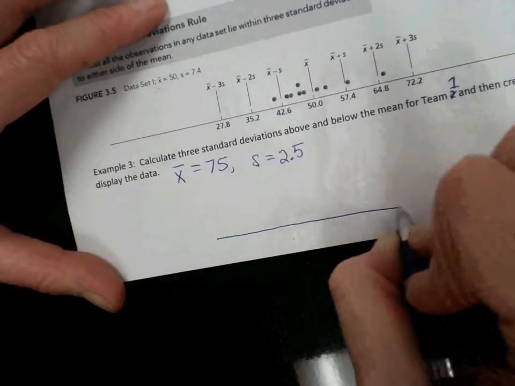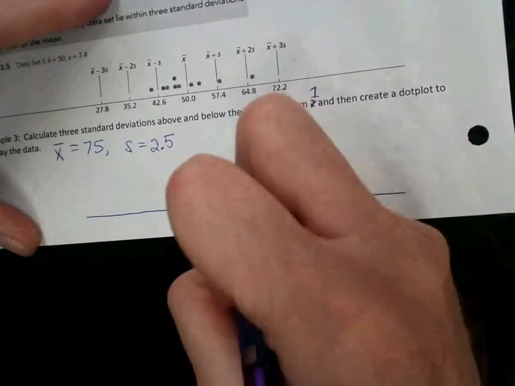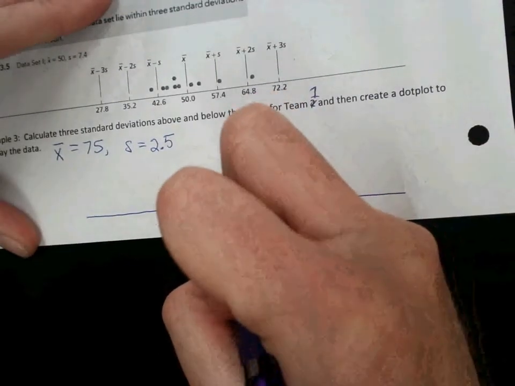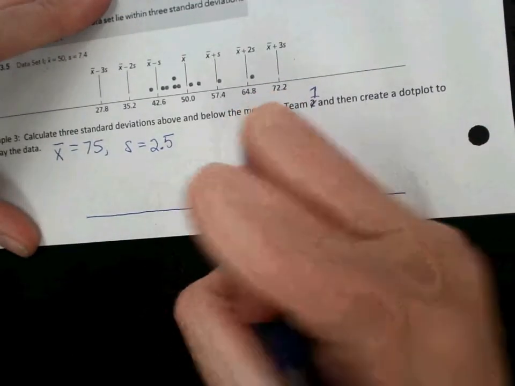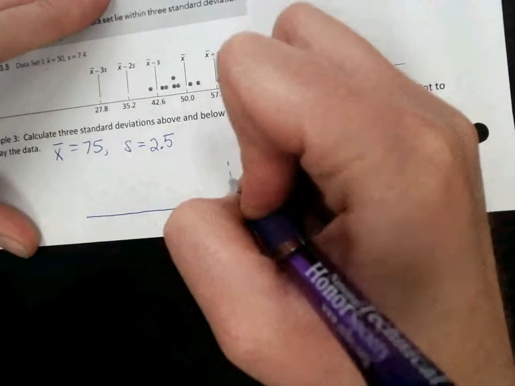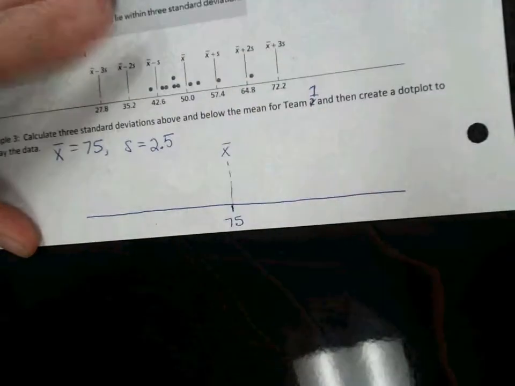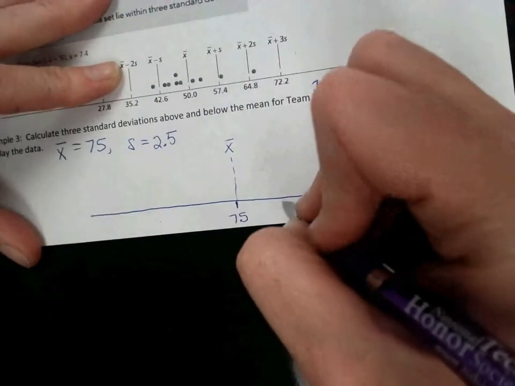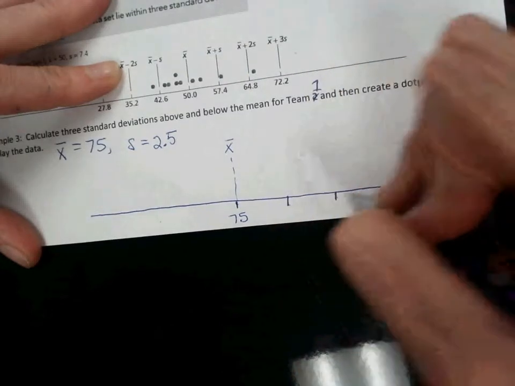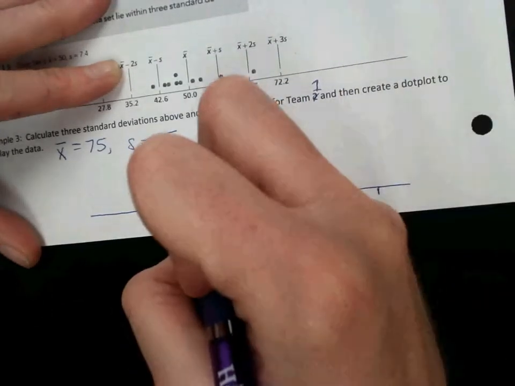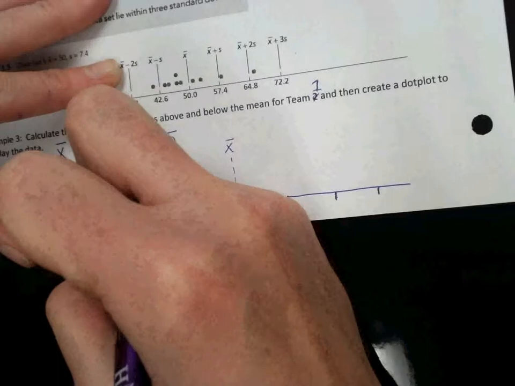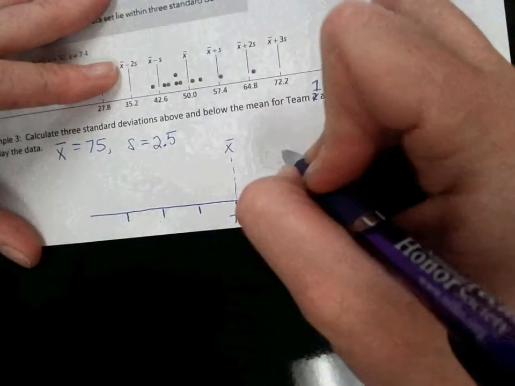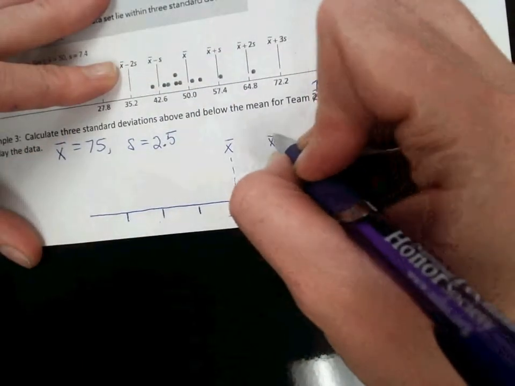We're going to round it to 2.5. We're going to draw that x-axis like we do with the dot plot. X bar 75 goes in the middle. And then we're going to do 1, 2, 3 above, and 1, 2, 3 below.